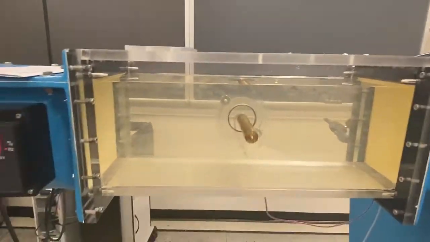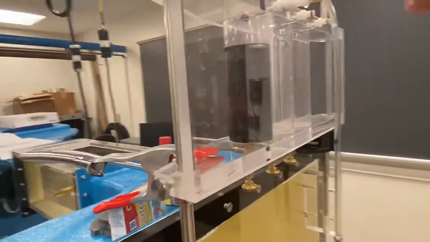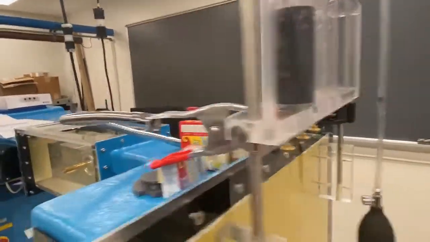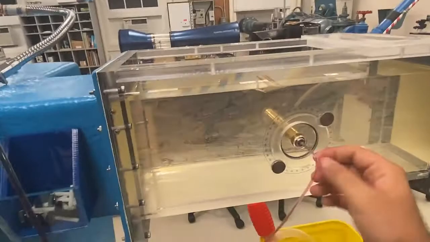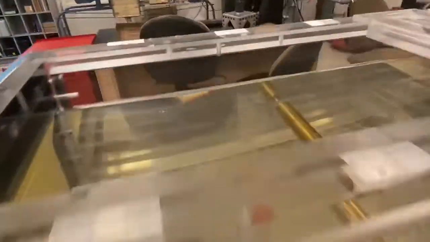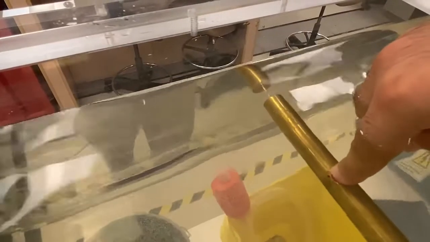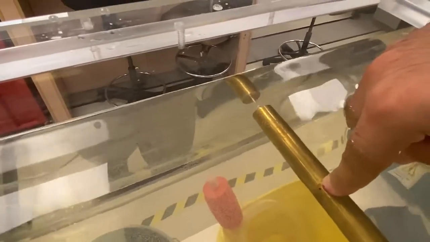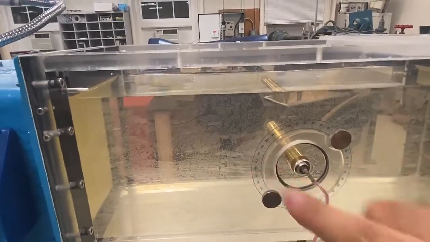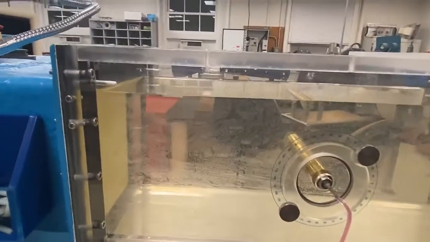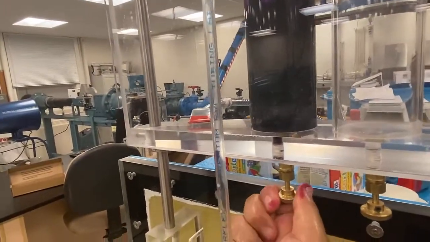To visualize the vortices, we have a reservoir of dye, and that reservoir of dye is connected into the model and is routed to the center of the model and will be ejected from this hole on the surface. The best results seem to be if you place that hole at about 45 degrees off of vertical in the downstream direction, okay?